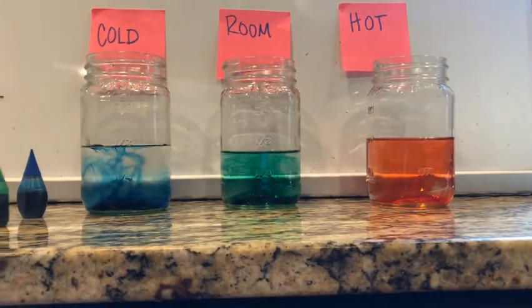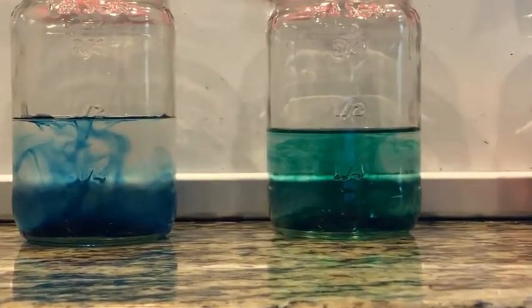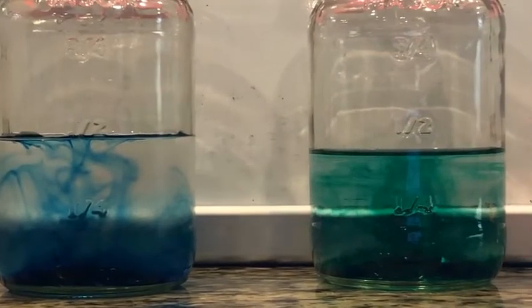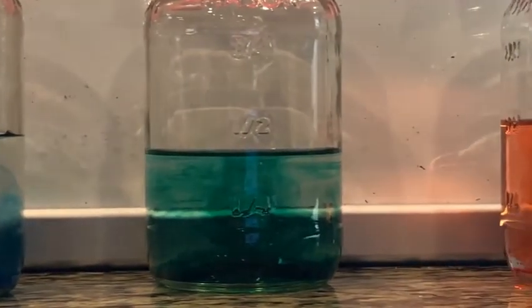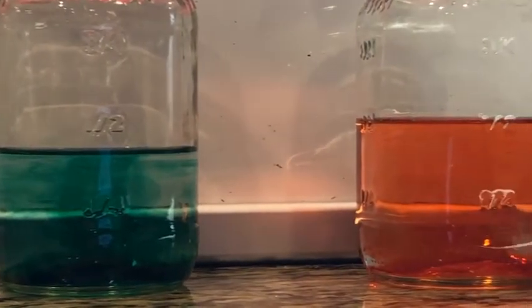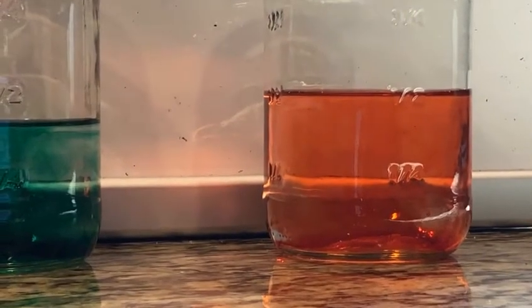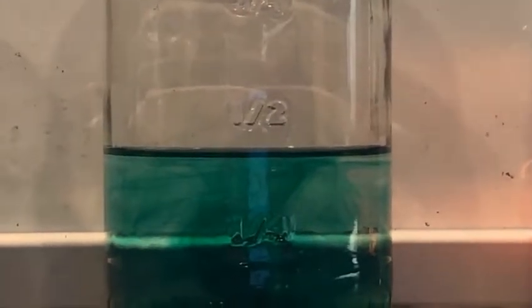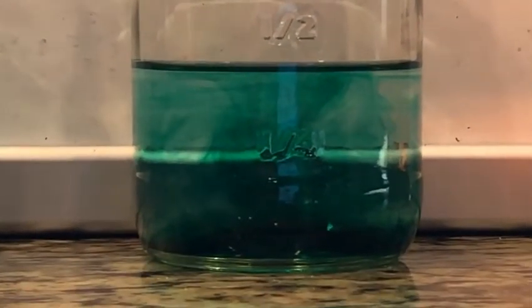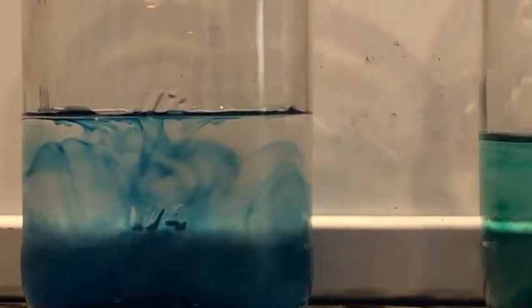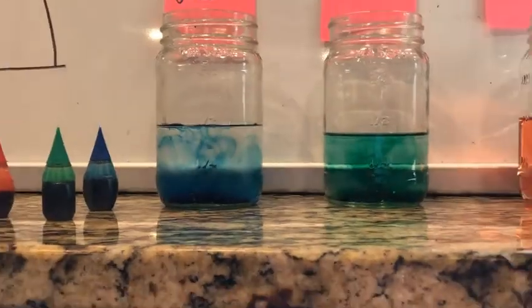Let's take a close-up here. Here we can see our cold water, and the food coloring looks like it is still actively trying to move throughout that water. Whereas our room temperature is halfway mixed, not completely, but our hot water definitely looks like we have a good mixture of the food coloring and the water going on. You can see just so slightly that room temperature is still mixing, and the cold water, it's barely made any progress since we stopped timing it.